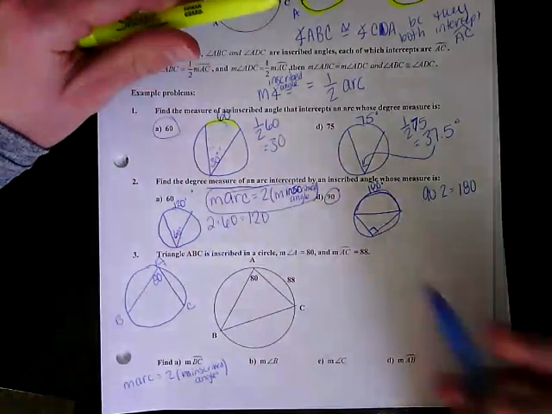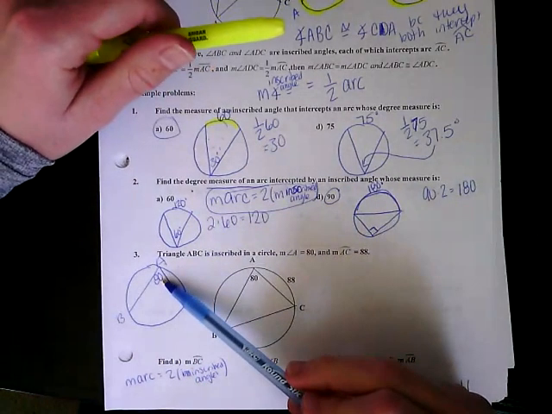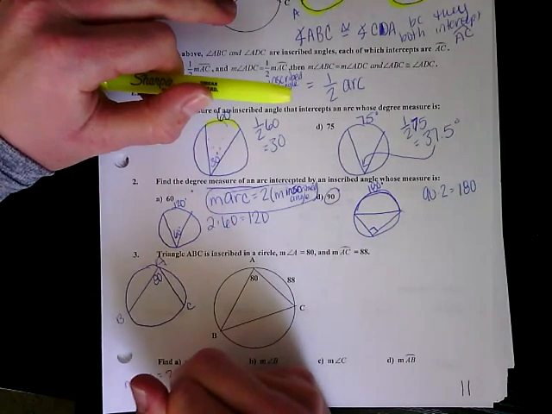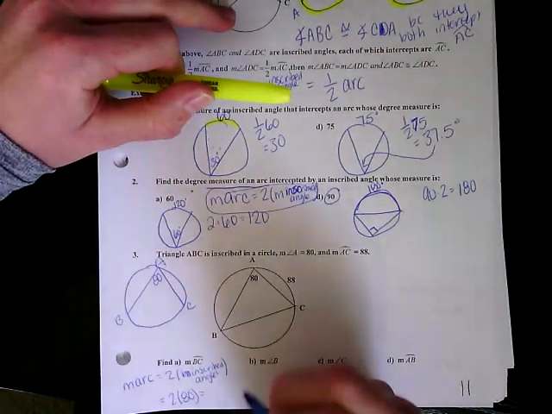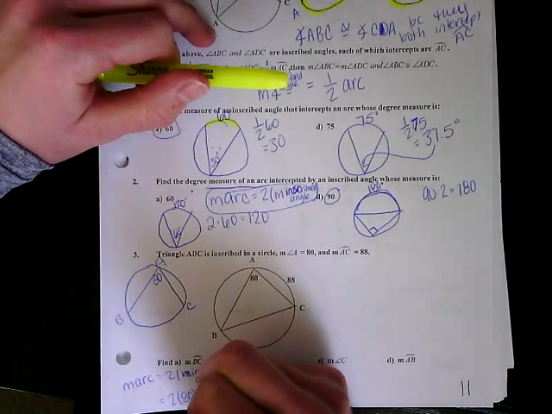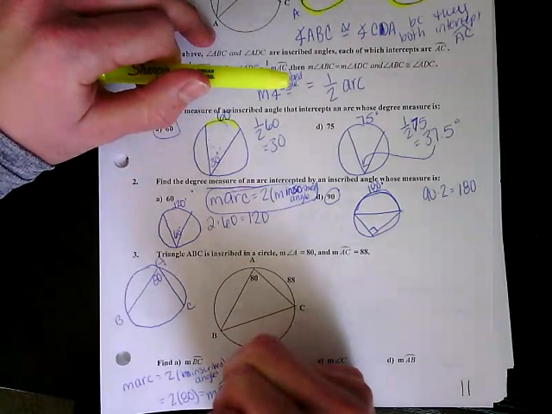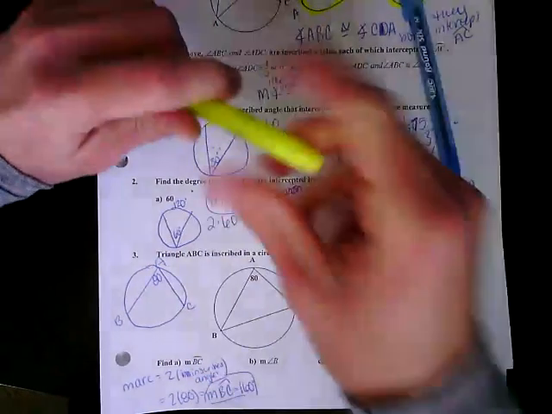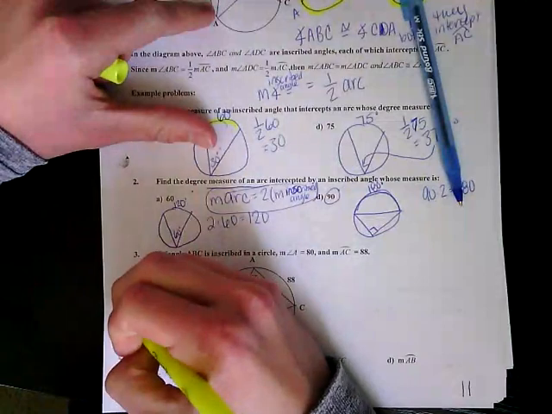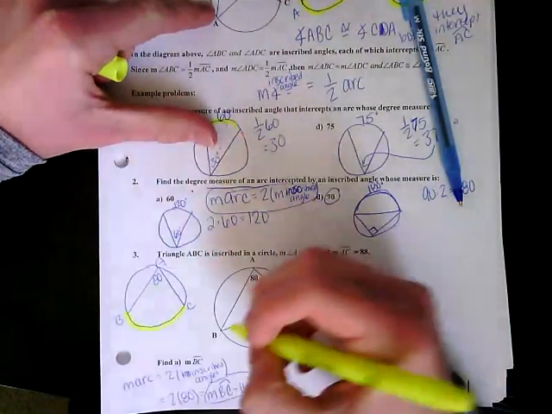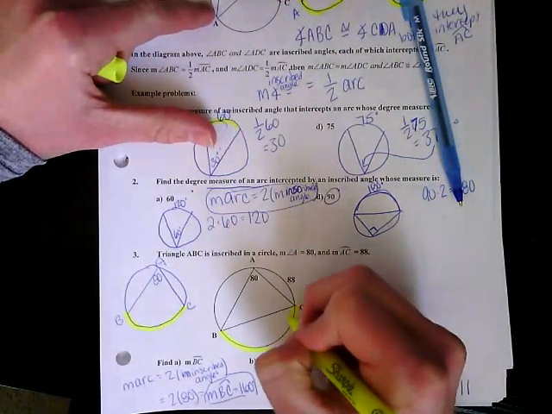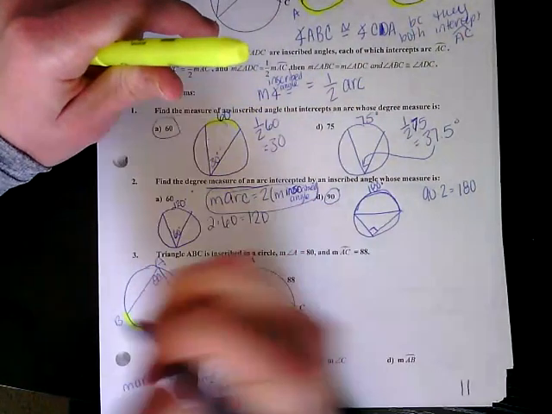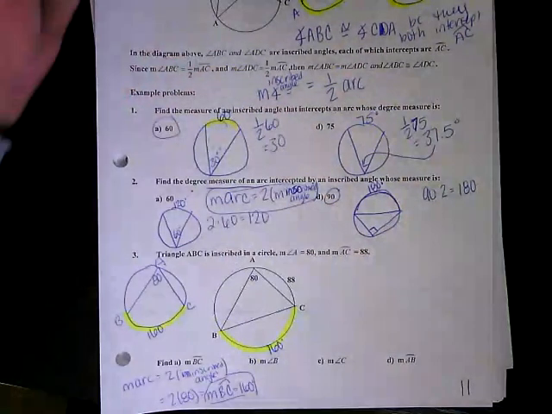Now our inscribed angle is 80, so we're going to do 2 times 80, which is 160. So the measure of arc BC is equal to 160 degrees. So this arc here is 160 degrees.